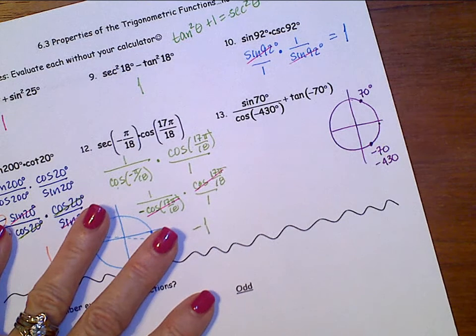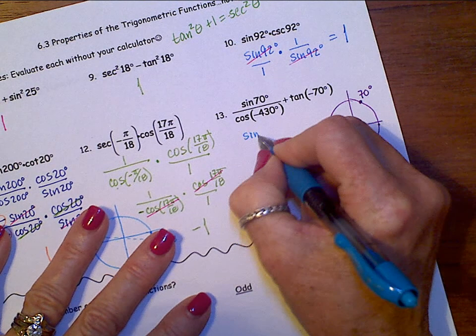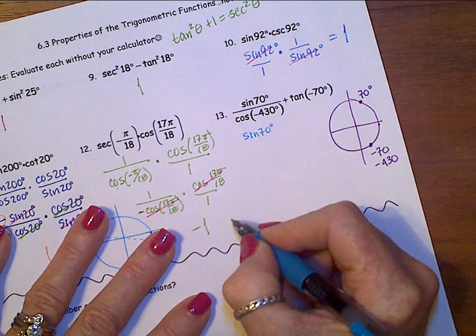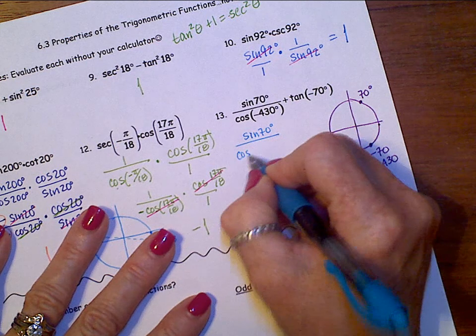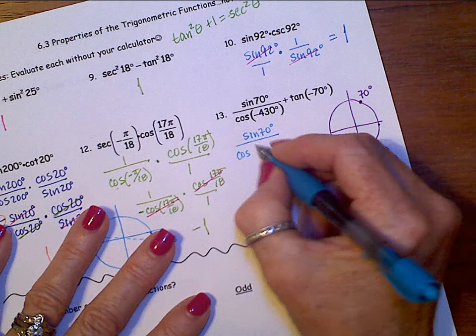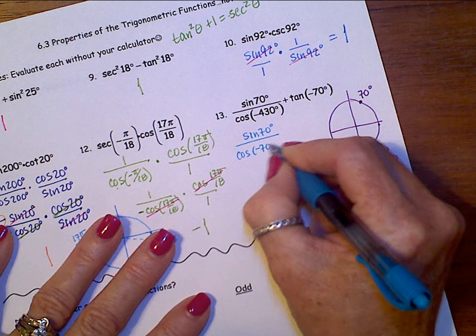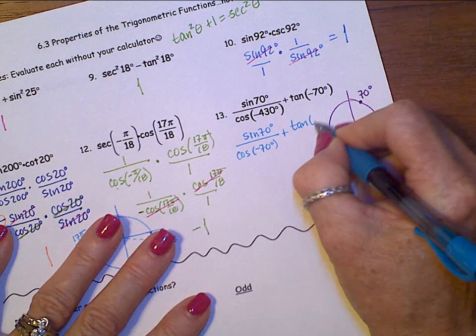So right here in this line, we can write this as sine of 70 divided by cosine of -430, which is also -70, plus the tangent of -70.